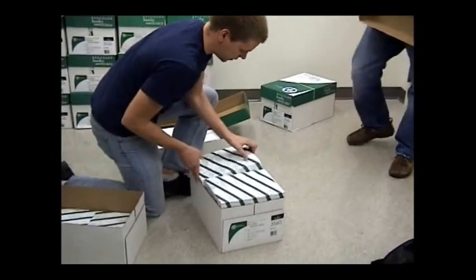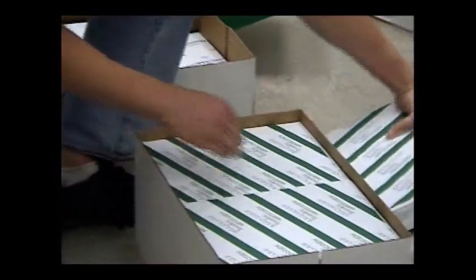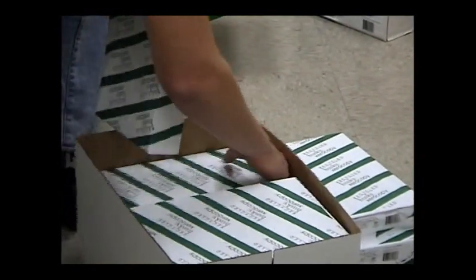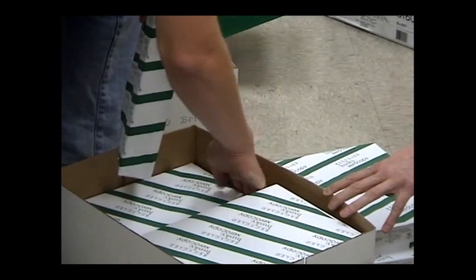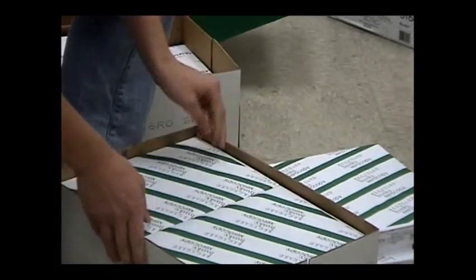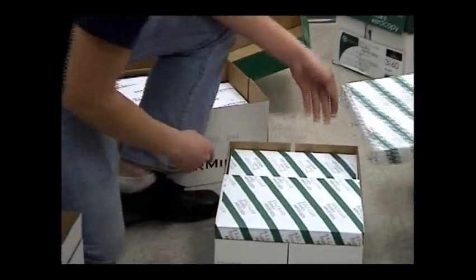Alright, this one is full. Let's make sure we've got our count of what a full one is exactly. We got 2, 3, 4, 5. So it looks like 10 in this one. Okay.